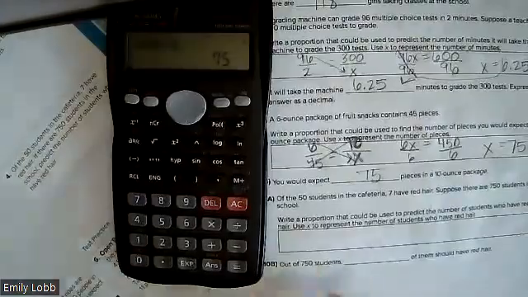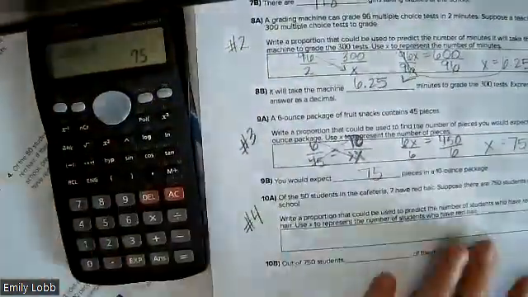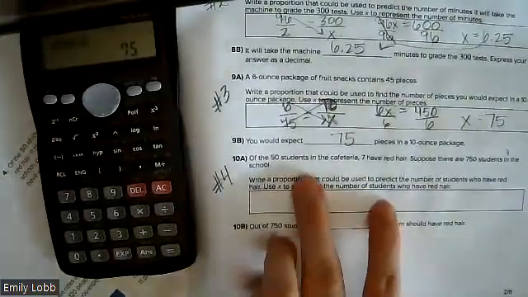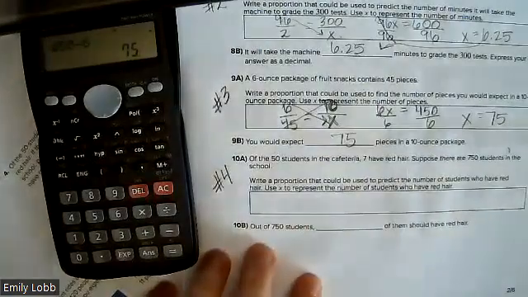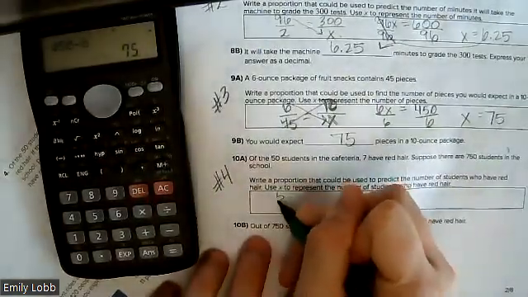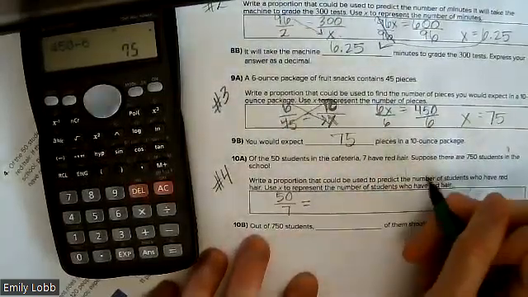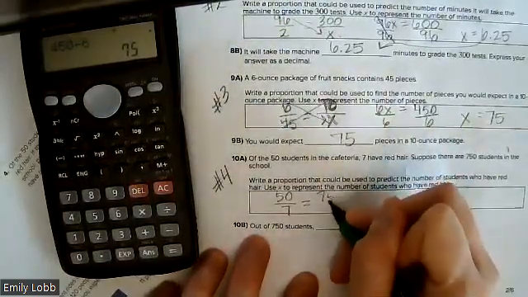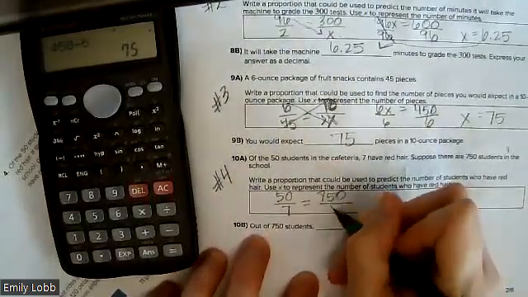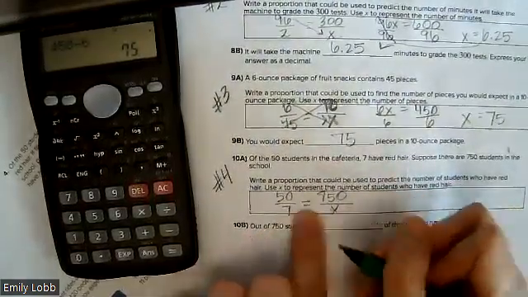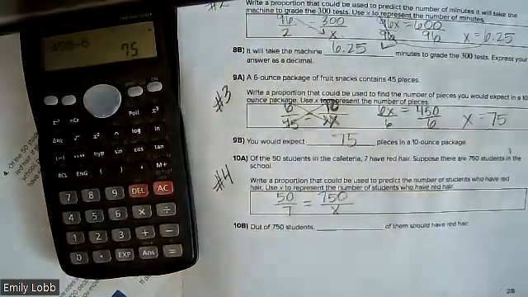All right, the number 4 is the same as number 10. Of the 50 students in the cafeteria, 7 have red hair. So of the total number of students, 7 had red hair. Suppose there are 750 students. How many would you expect to have red hair? Remember, 7 had red hair, so we're putting our unknown across from that.